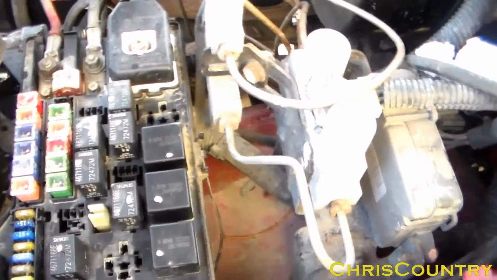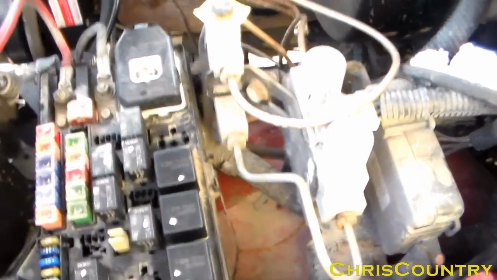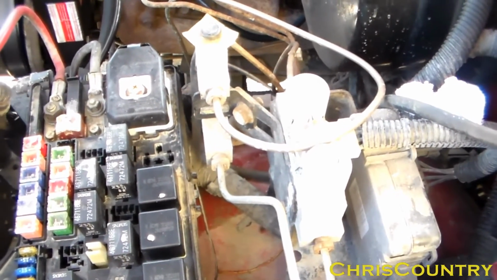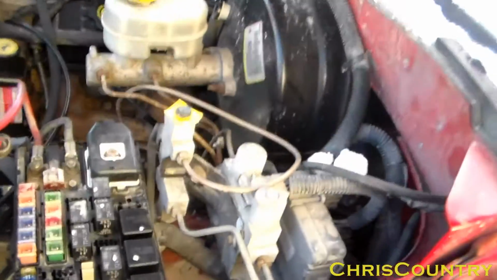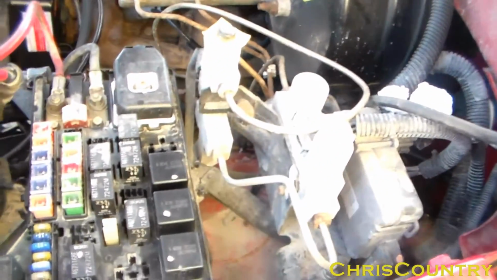But sometimes, even if you do hear it clicking, it could still indicate that you're not getting enough current to enable the fuel pump to run. But again, this is just kind of a jumping off point.